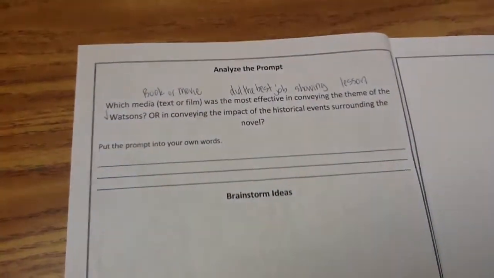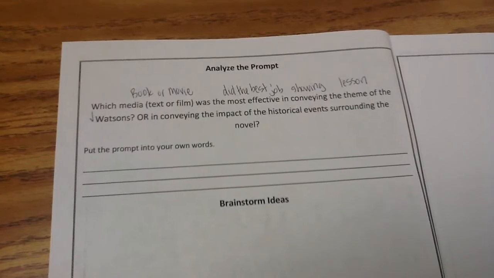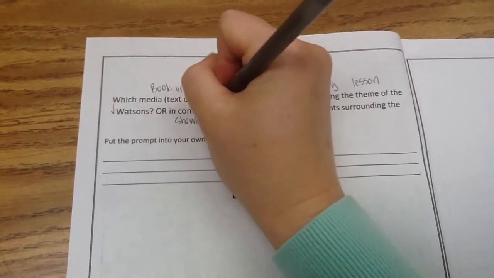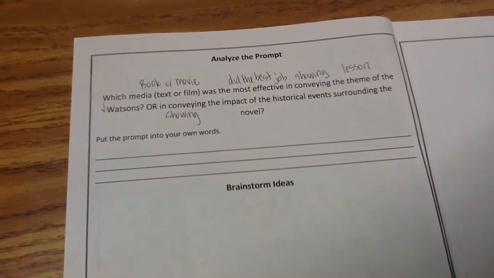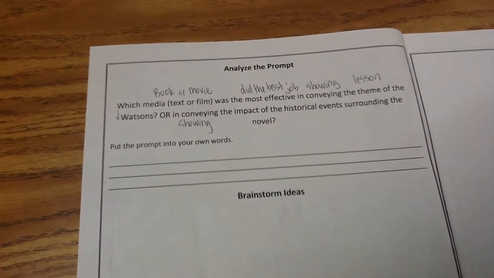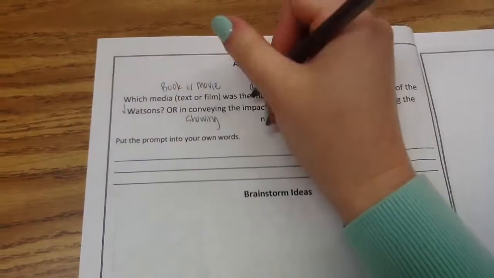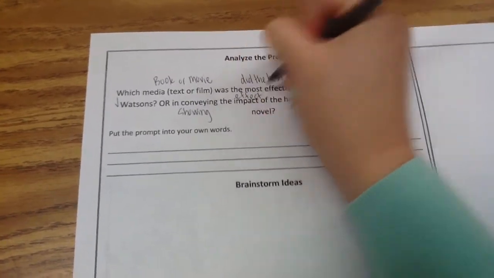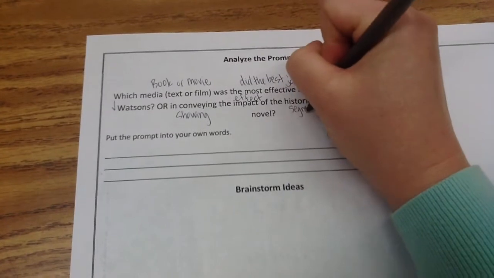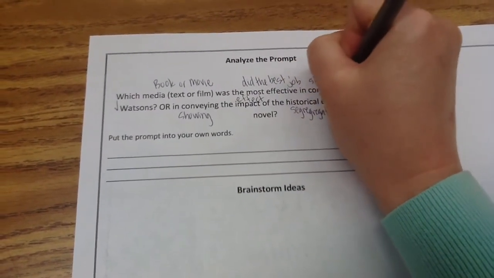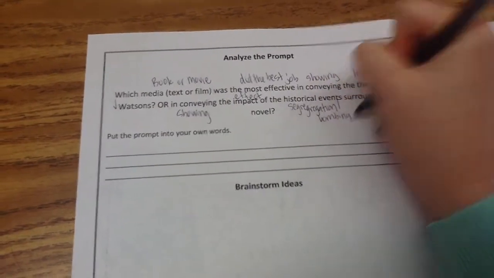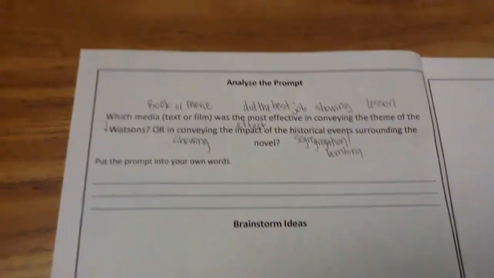And I know what Watsons is because that's the book we just read. Or in conveying, oh, there's that word again, showing the impact. I think impact is like the difference it made or like the effect it had. So I'll put effect of the historical events. So I think when I see historical events, I'm thinking of segregation and the bombing surrounding the novel. All right.